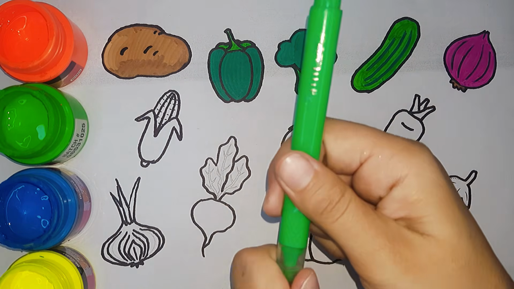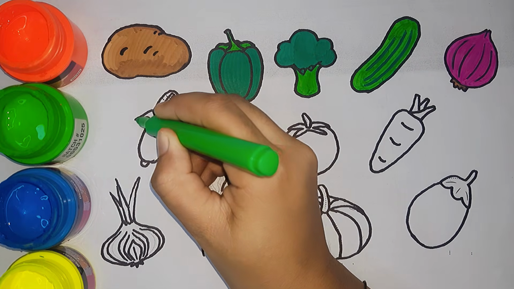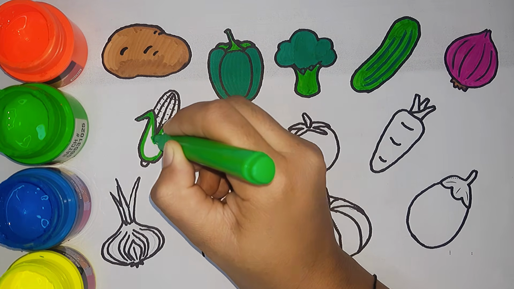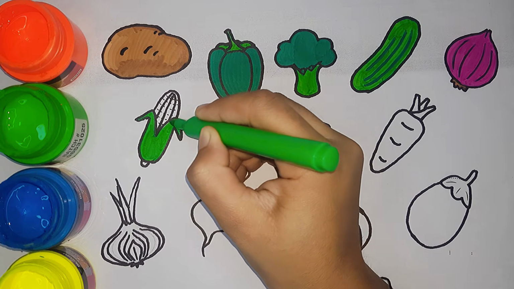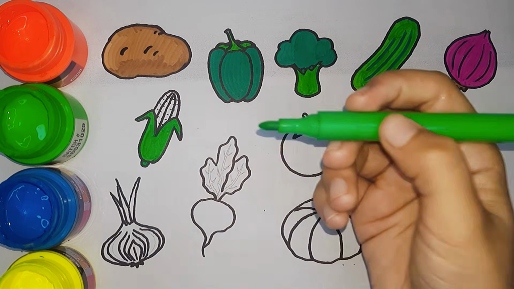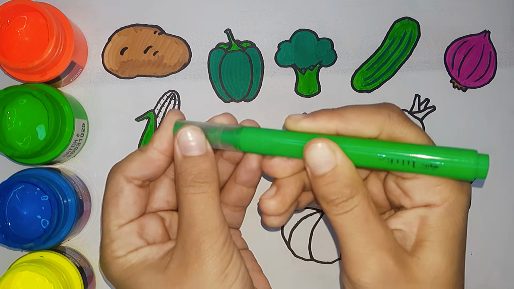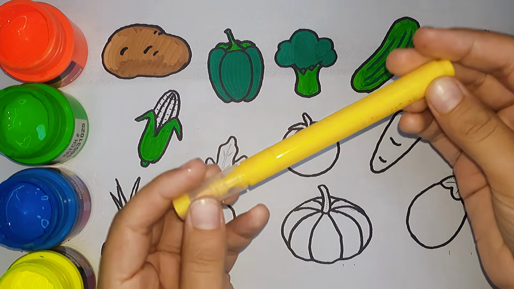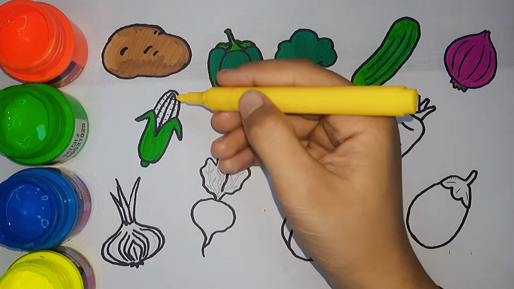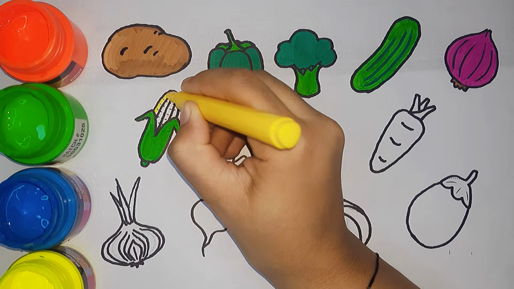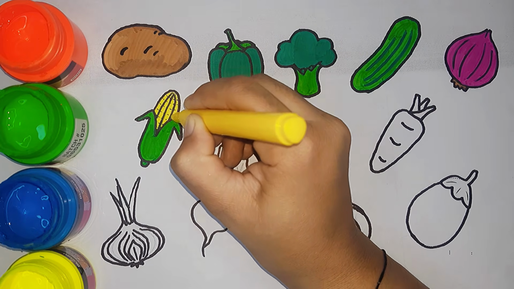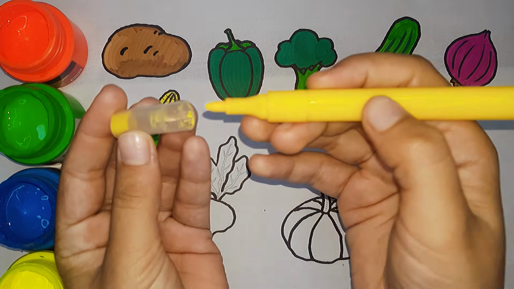Parrot color. This is corn. Corn has parrot color. Yellow color. Color the corn yellow. Corn has parrot and yellow color.